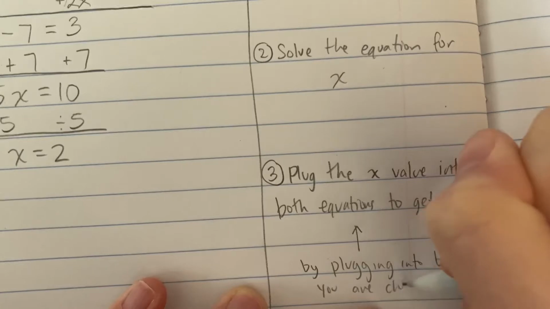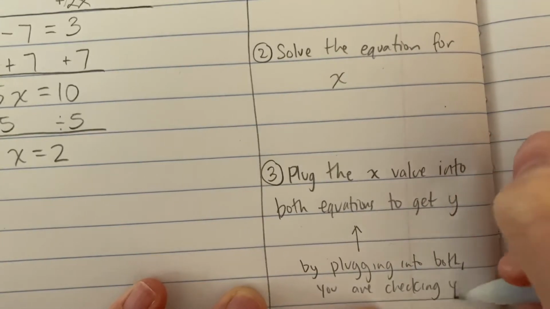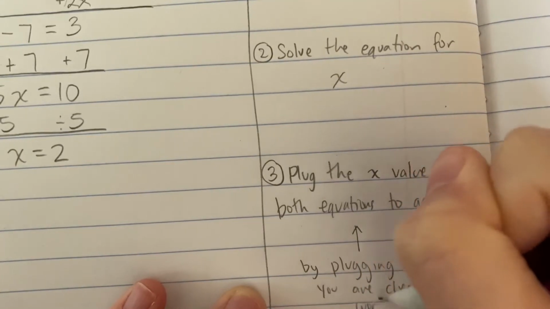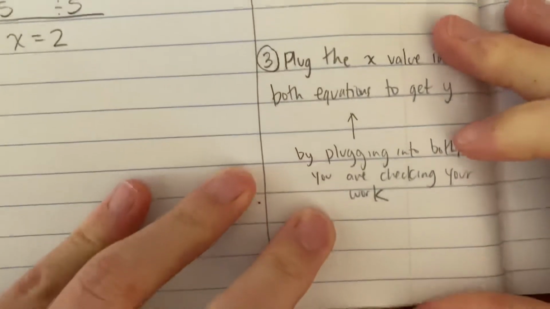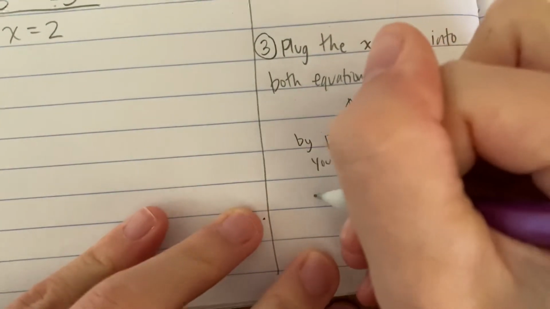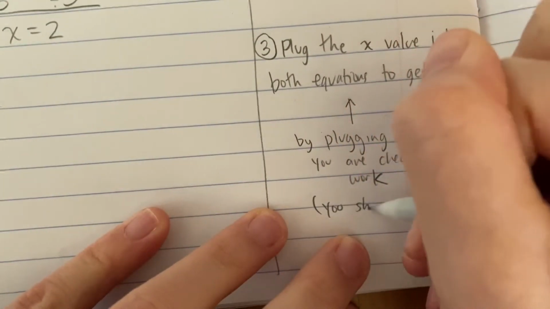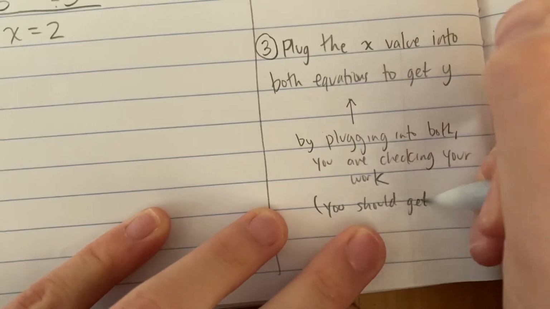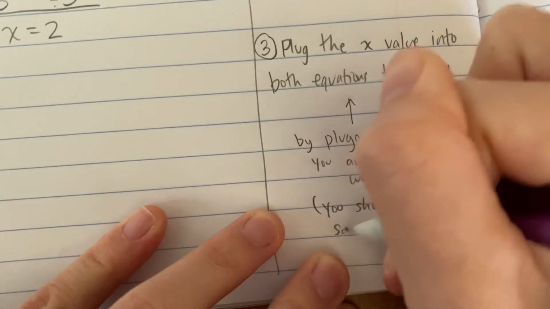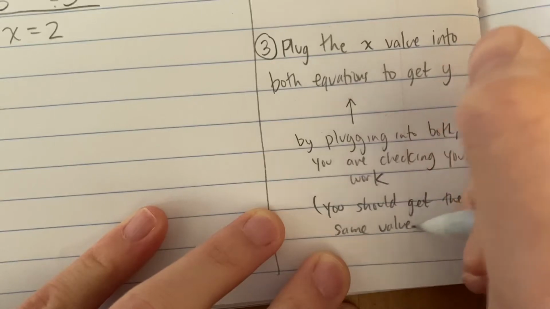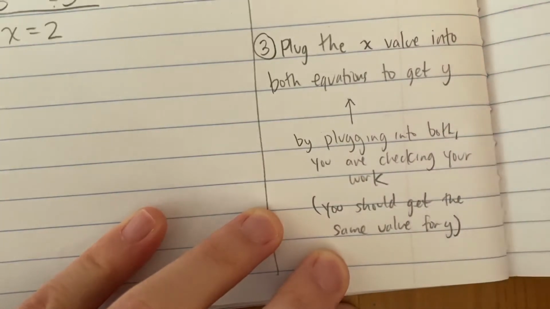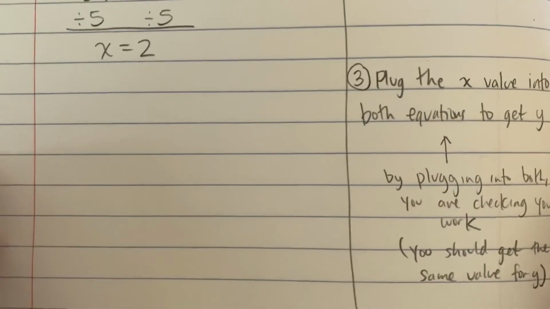You are checking your work, right? And how are you checking your work? You should get the same value for y. If you get two different values for y, you know you've made a mistake somewhere. Okay, let me show you what I mean.